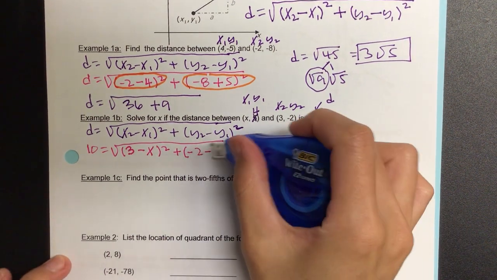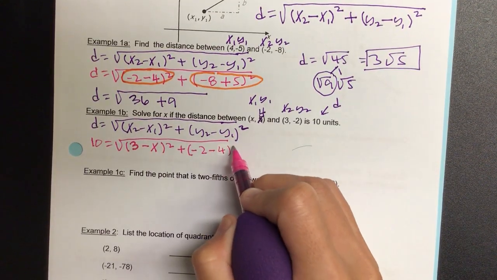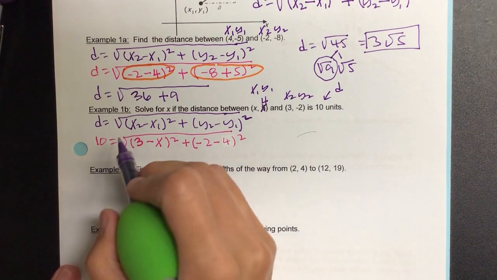Yeah, I'm changing it up so the number turns out prettier. All right, let's do some quick recall on this one. What should I do on both sides to get rid of that long square root? Square. Square the whole thing.